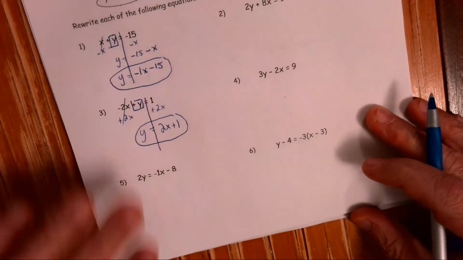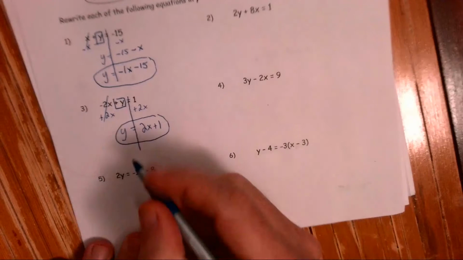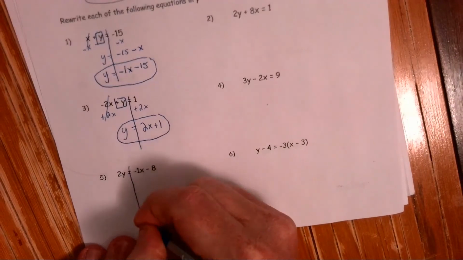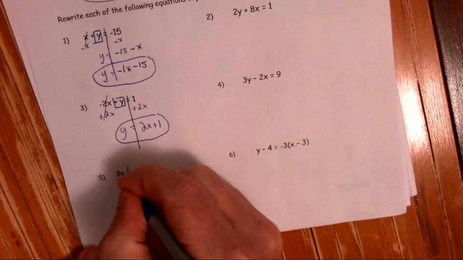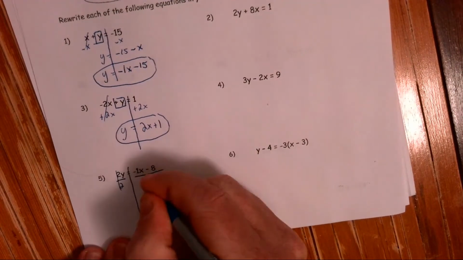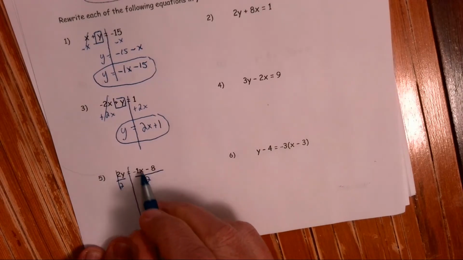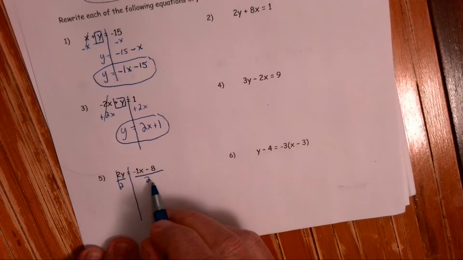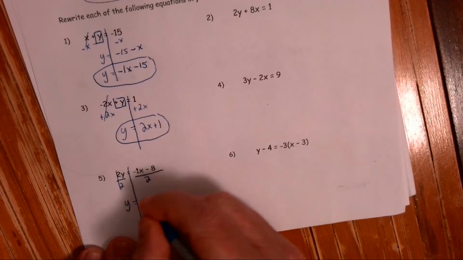So, third one, I have 2y is equal to negative 1x minus 8. Well, all I have to do is divide both sides by 2. I'm going to put it all underneath here, but I'm going to show you that this 2 is going to divide each of these. This is kind of like the distributive property. We're going to take this 2 and put it underneath each of these, and now we've got it.